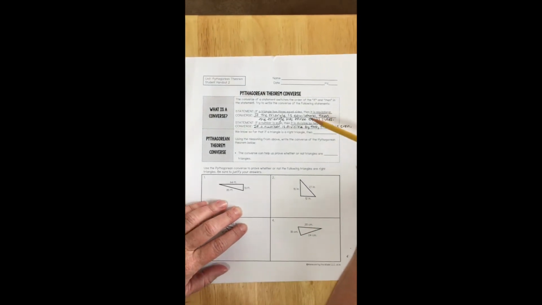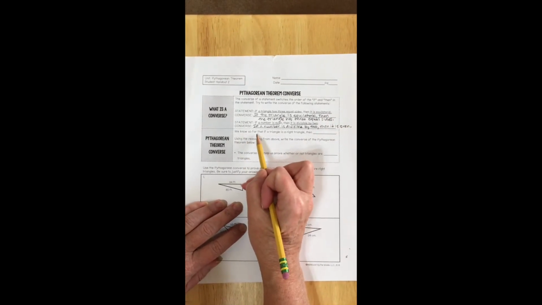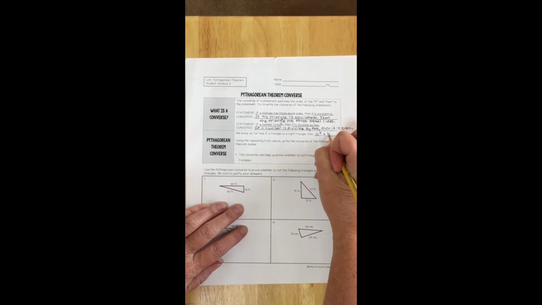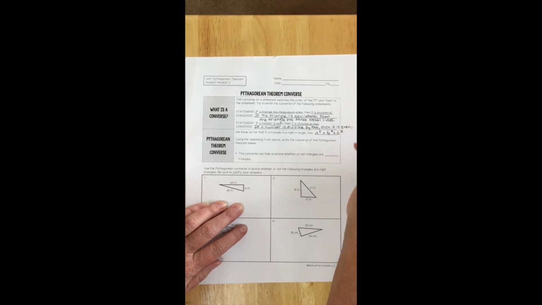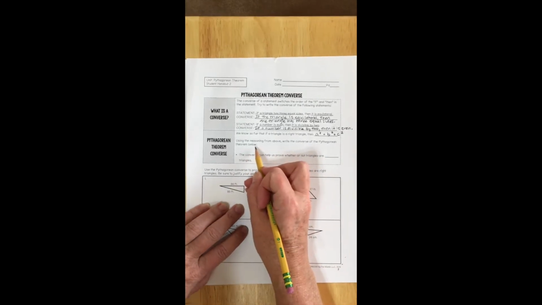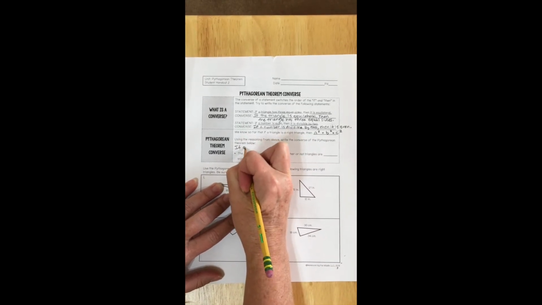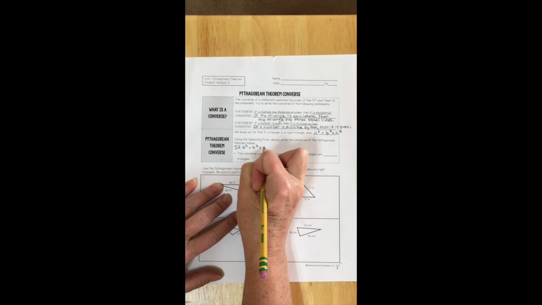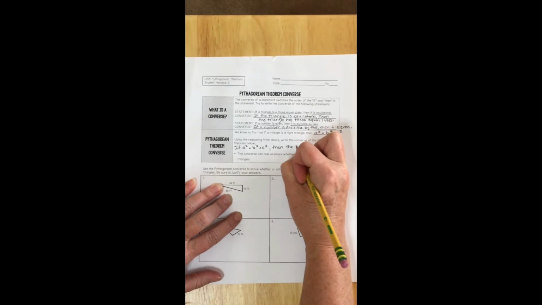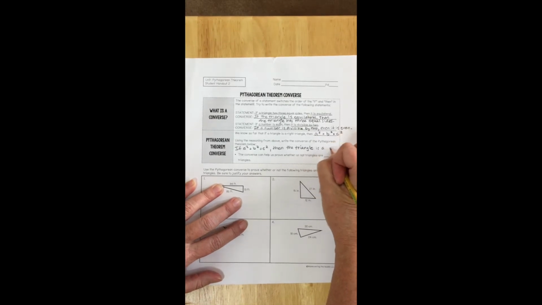So now we're going to take this idea of a converse and apply it to the Pythagorean theorem. We know so far that if a triangle is a right angle, then a squared plus b squared equals c squared. Using the reasoning from above, write the converse of the Pythagorean theorem below. So just like we practiced in our notebook, if a squared plus b squared equals c squared, then we know the triangle is a right triangle.